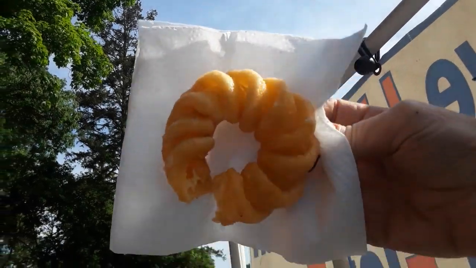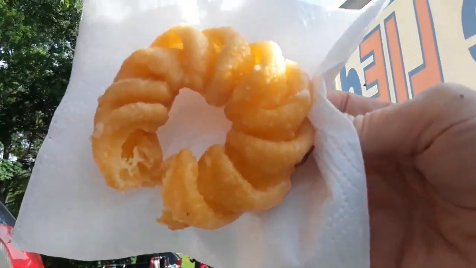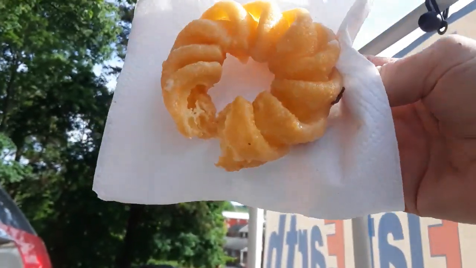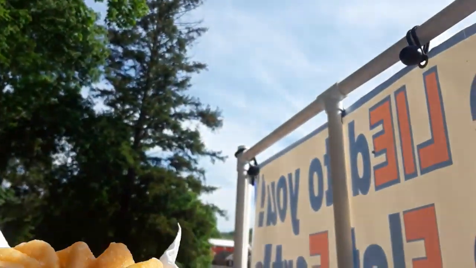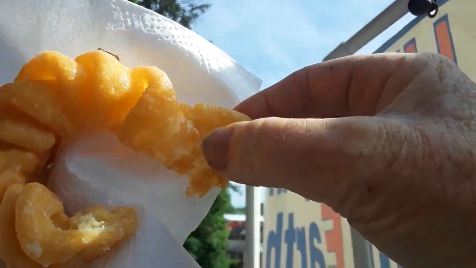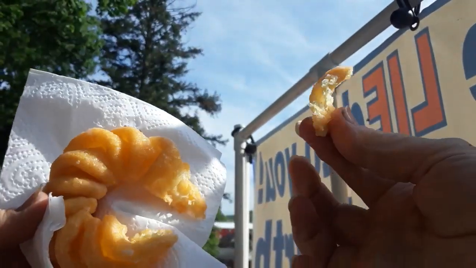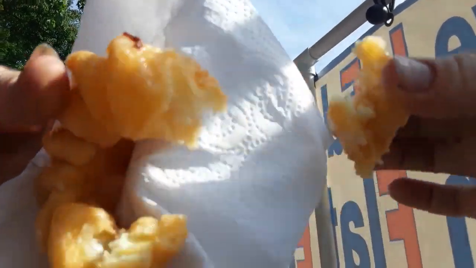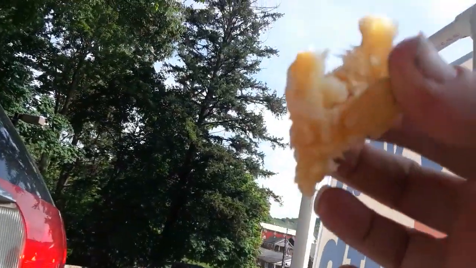These are my favorite. Can you see? Tractor tire. I like taking them apart. See? You take it apart and you can peel it apart. It's like those cinnamon twirls. Those are good. You pull them apart.